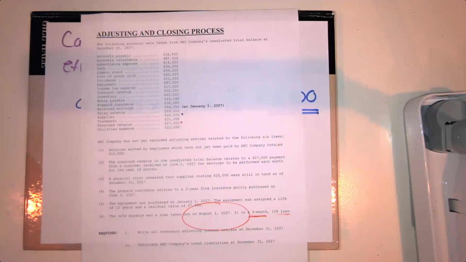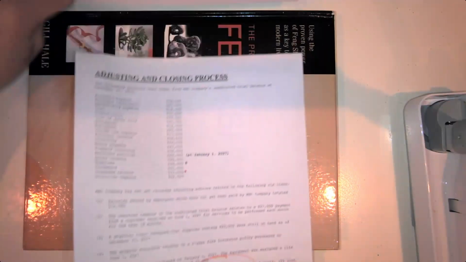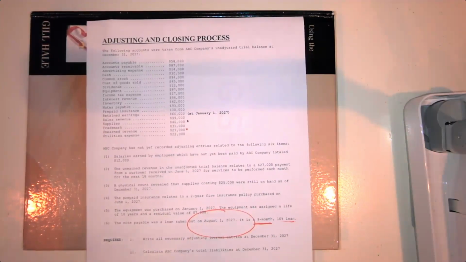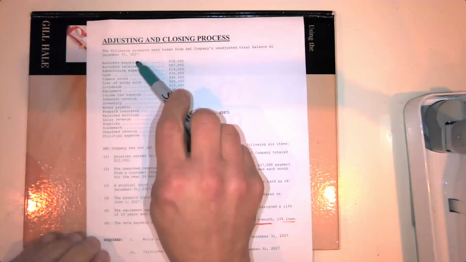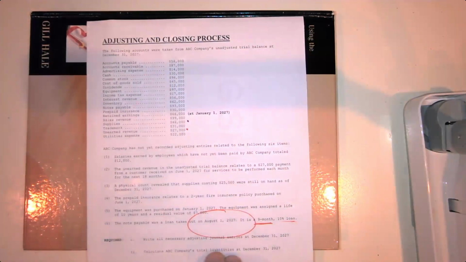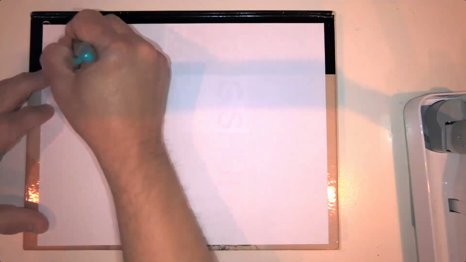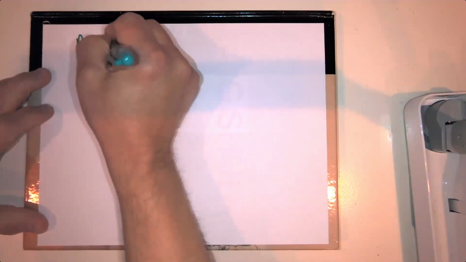Nick, how about I do it and you tell me if you agree or not with my calculations? Now, Nick has said to identify the liabilities, things that say payable. And look at that very first one. Accounts payable, $58,000. Got to include it. That is a liability.